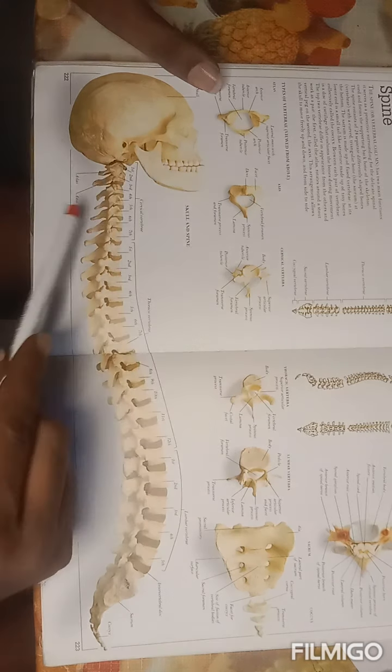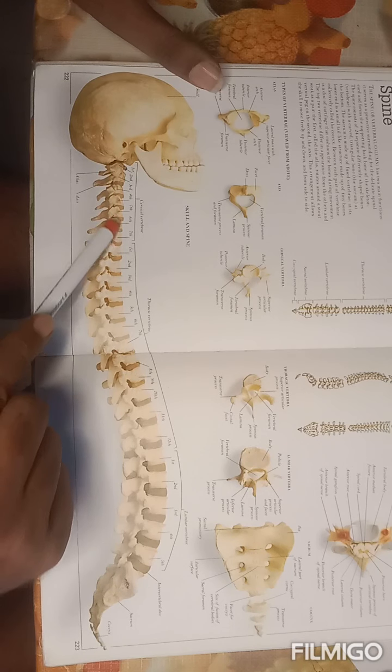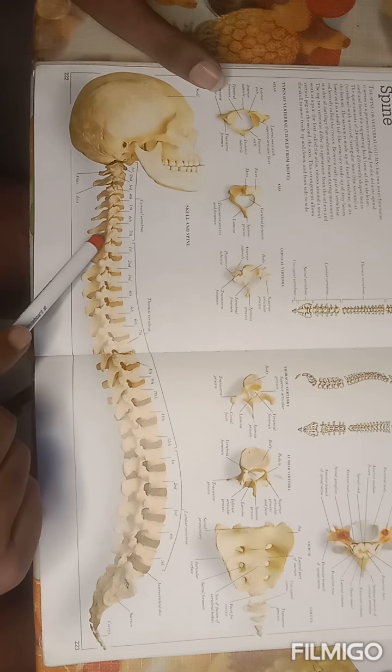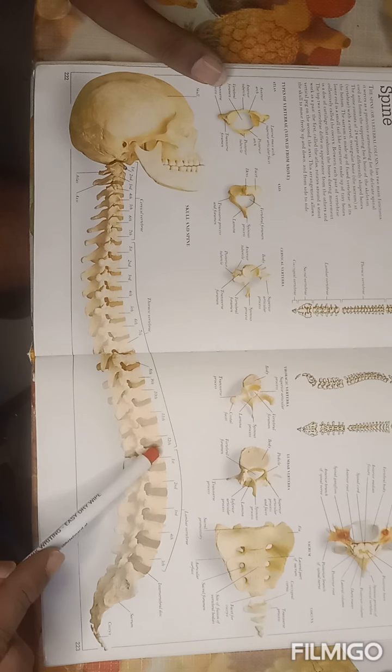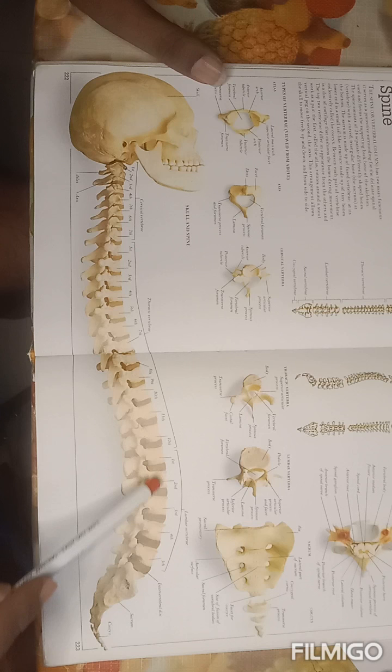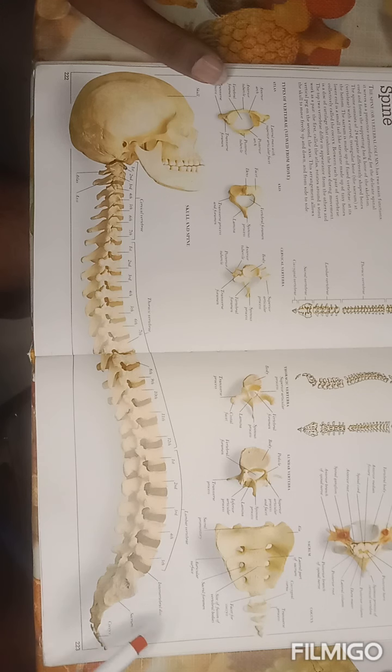Okay, and you can see these are the neck region vertebrae, we call them cervical vertebrae, they are 7 in number. Then the thoracic vertebrae are 12, and the lumbar vertebrae are 5. Then there is a sacrum that is fused in the case of humans, and the coccyx.